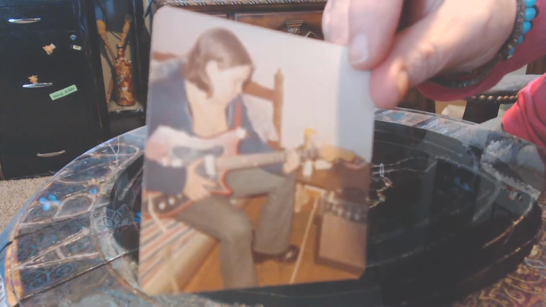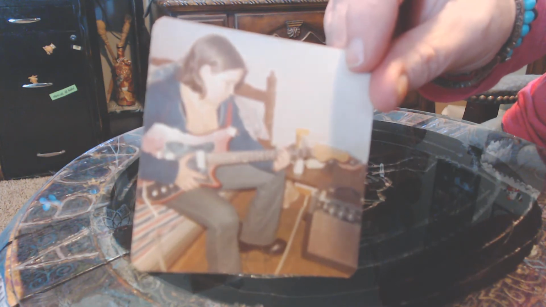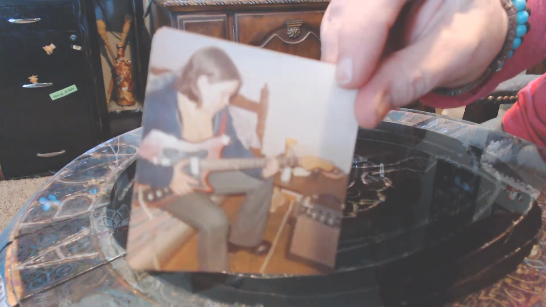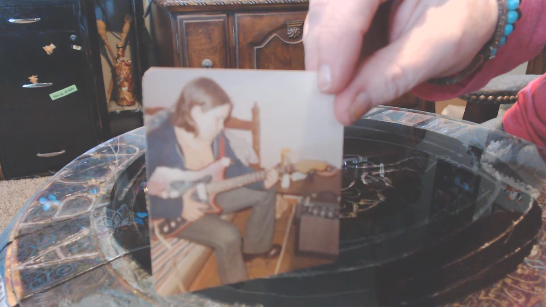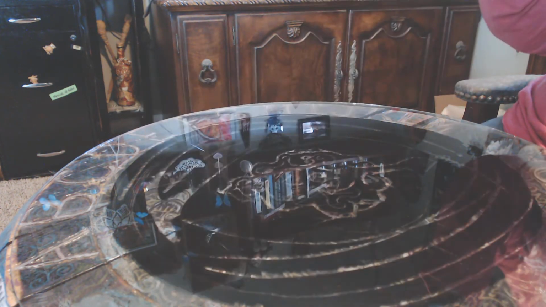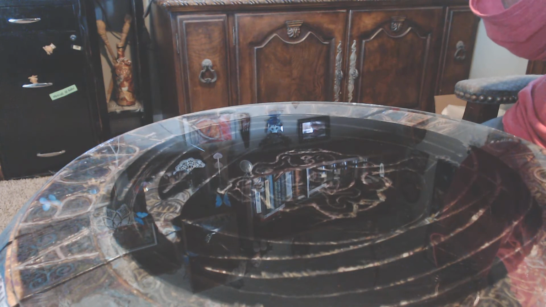So let me show you this picture. He is playing an electric guitar, sitting on a bed, and there's a few things at bedside, and he's wearing some boots and some bell-bottom jeans.